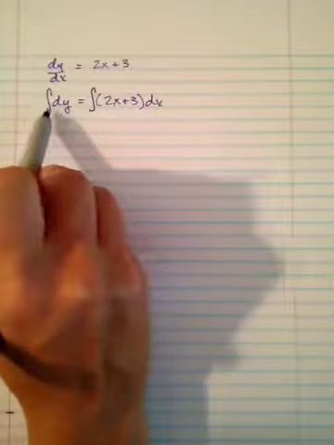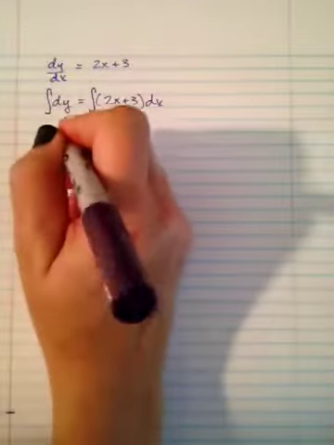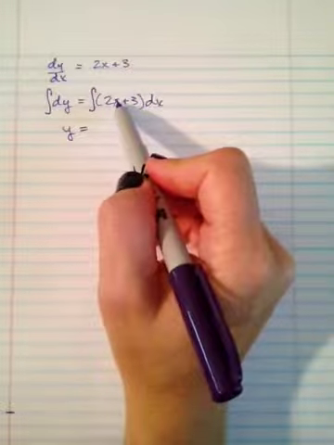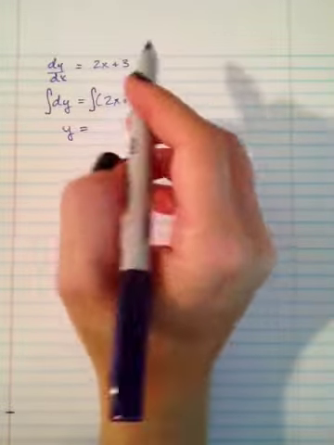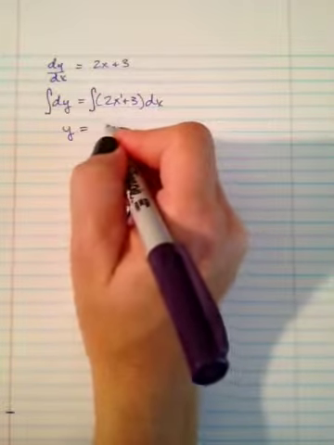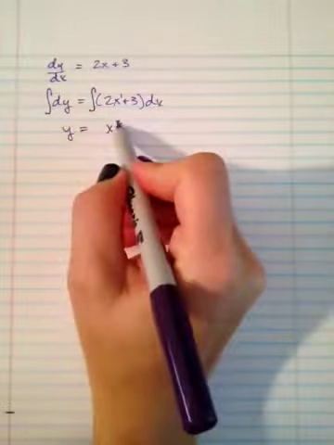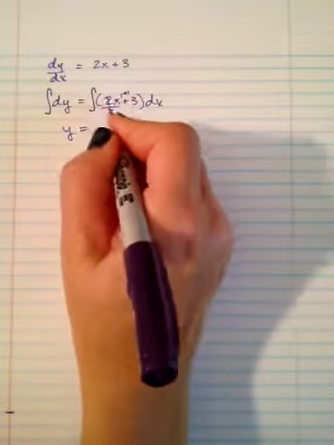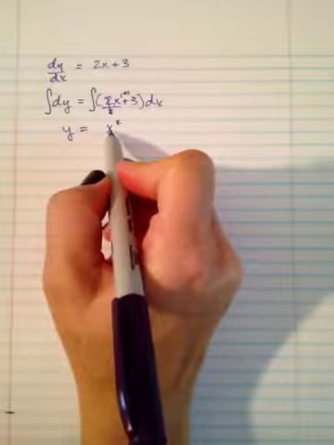On the left, the antiderivative of the derivative of y is just y, equals, now I'm going to actually undo the power rule here. So I'm going to add 1 to the exponent, so it's a 1 right now, it's going to be an x squared. Then divide by my new exponent. When I divide by 2, that cancels out and I'm left with just an x squared.